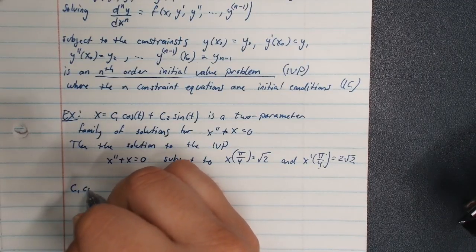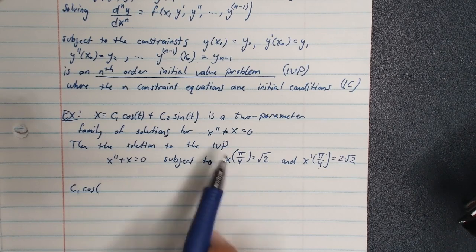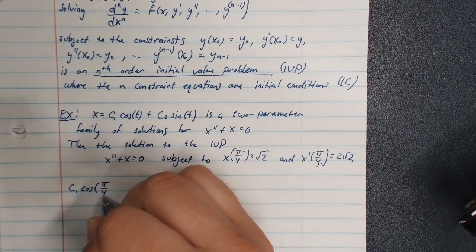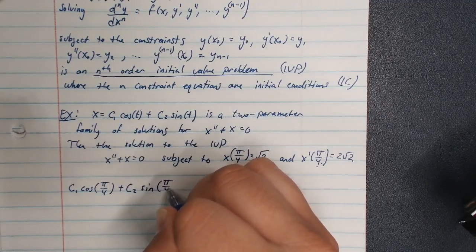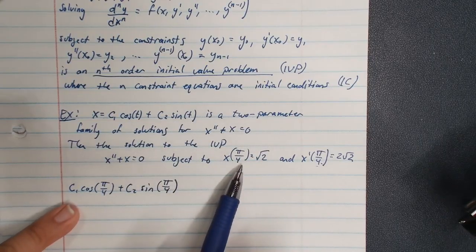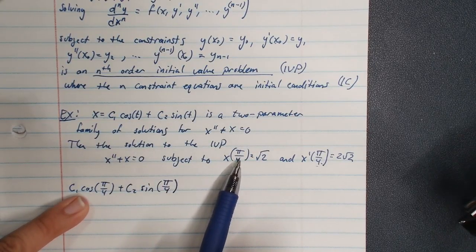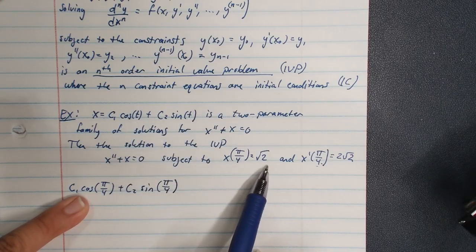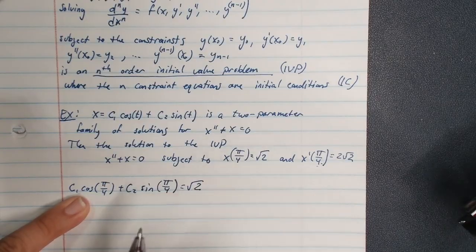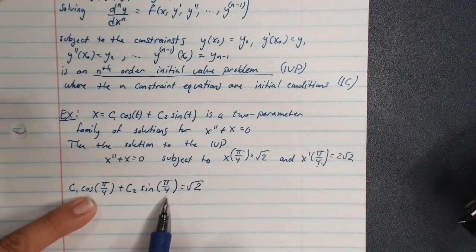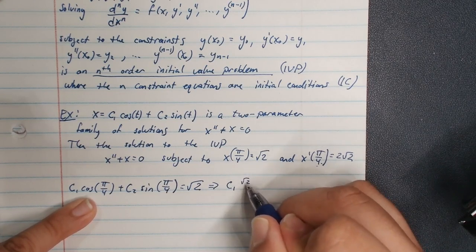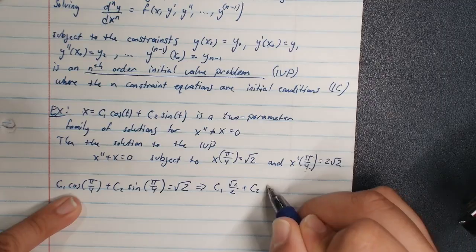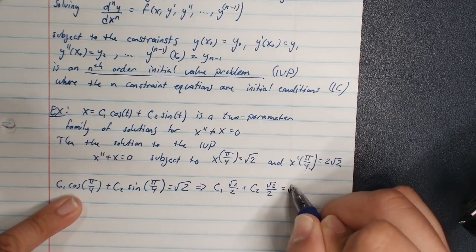C1 cosine of, that t is going to be replaced by pi fourths for the first one. So pi fourths plus C2 sine of pi fourths. Like this. And what this initial condition says is when you plug that number into that solution, you're supposed to get root 2. Now, of course, these two numbers can be simplified. Cosine of pi fourths and sine of pi fourths are both root 2 over 2. So really, we can write this as C1 times root 2 over 2 plus C2 times root 2 over 2 is equal to root 2.